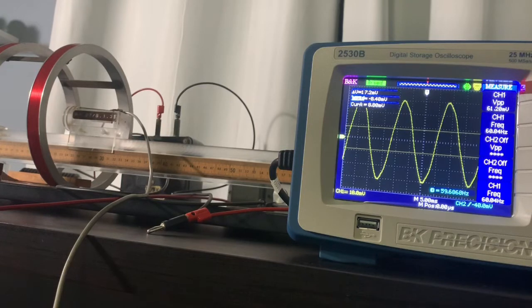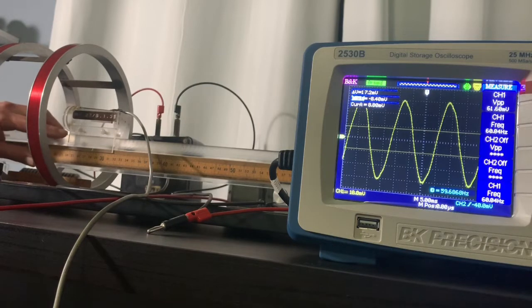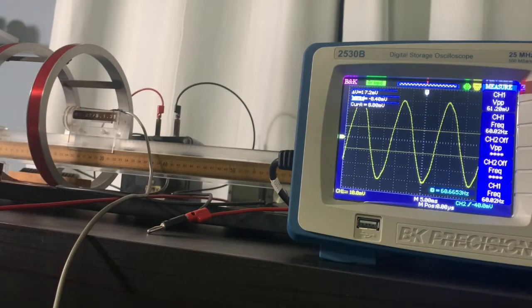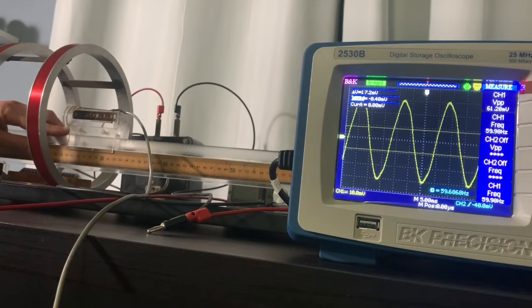So far, we've moved it like 3 centimeters, and it's still the same. And that goes back to that Taylor series expansion I was mentioning on how a set of Helmholtz coils, 2 coils in other words, produce a more constant field in the center here.